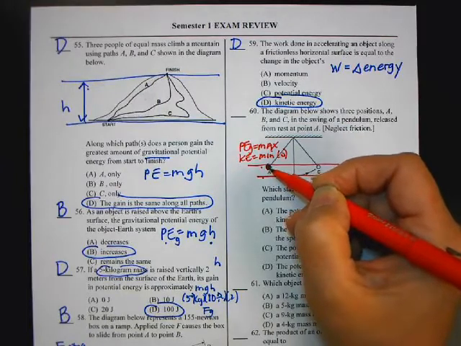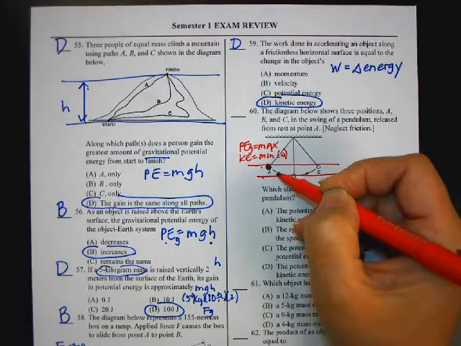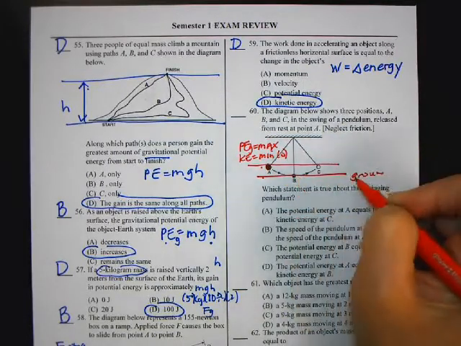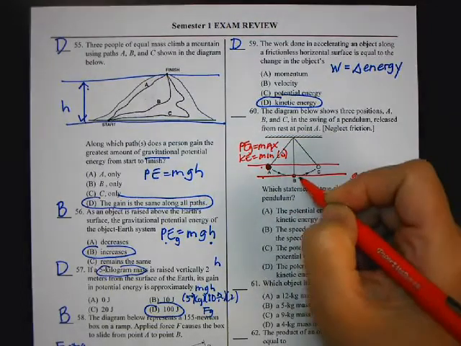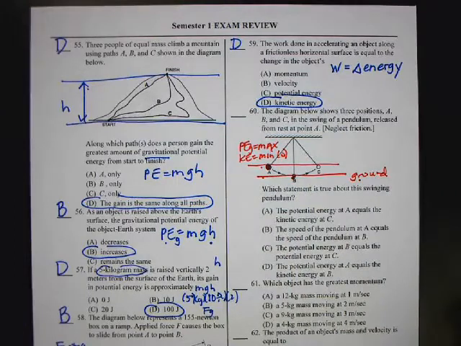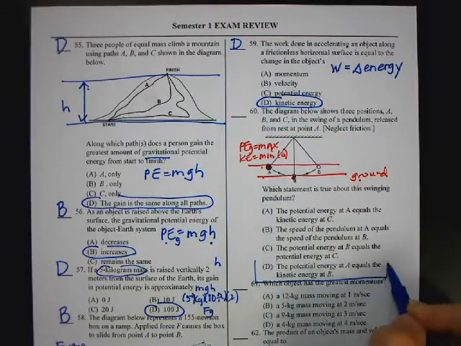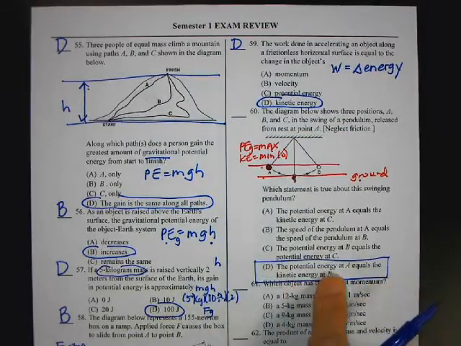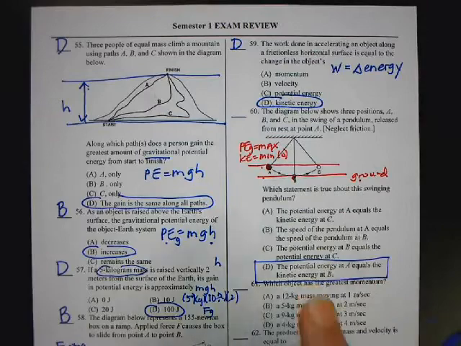But whatever I lose in potential, I gain in kinetic because the total amount of energy is the same. At the bottom, that's my frame of reference, the ground. So there, my gravitational potential energy is 0, and that's where my kinetic energy is a maximum. But the total energy remains the same. So if I read all the choices, the correct choice is D, the potential energy at A equals the kinetic energy at B.